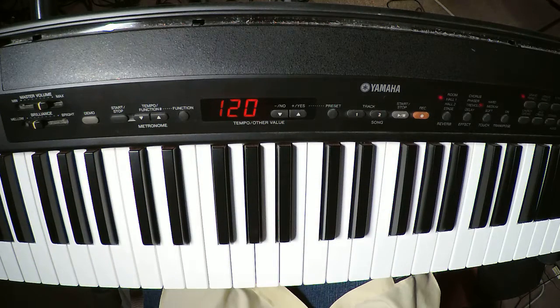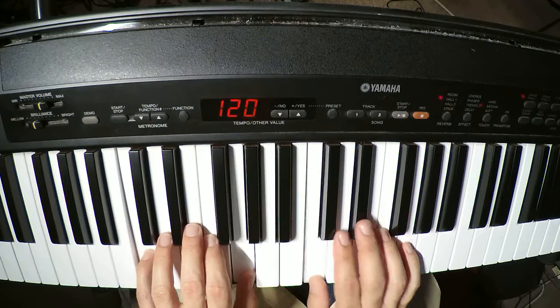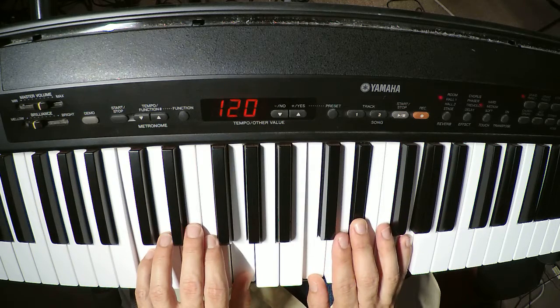Peace team, here are some minor 7 chord construction ideas and major 7 chord construction ideas, also the dominant 7 with altered notes. So let's say we have a C minor 7 chord. We know our C minor from the 5-finger pattern.